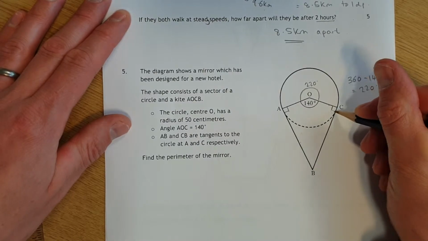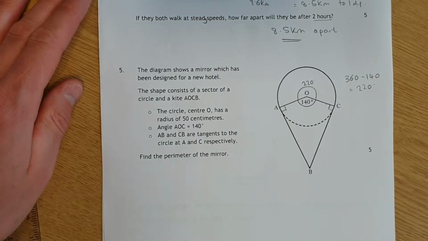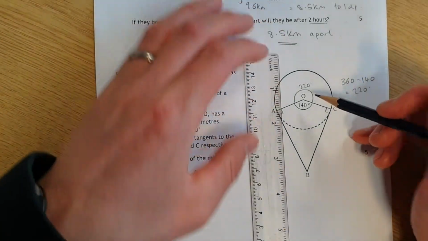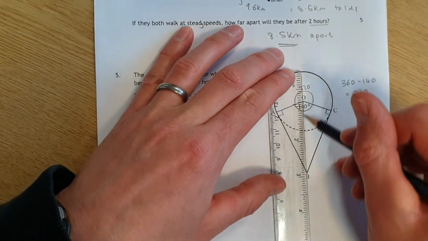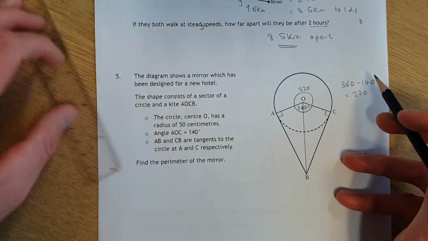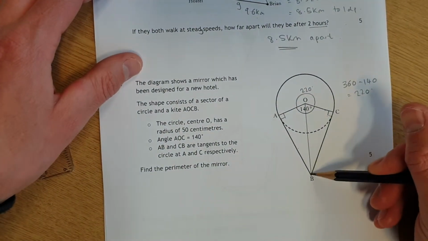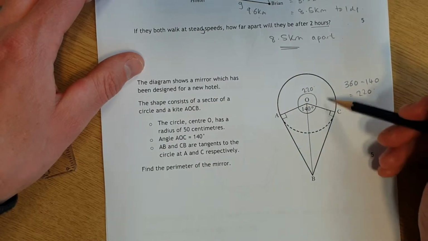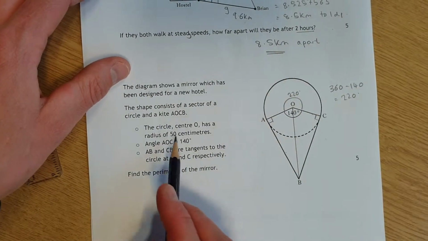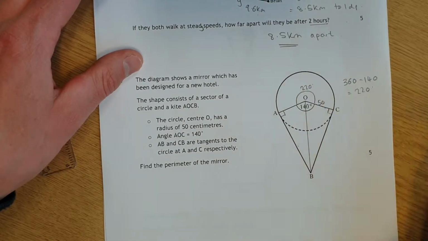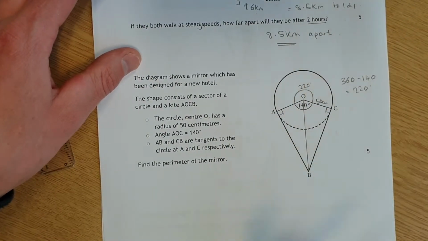So we have that. So then we can split the kite into two triangles. And we can figure out what this length here is in just a minute. We'll work out this length here first though. We know there's a radius of 50 centimetres, so I'll put that into the diagram.